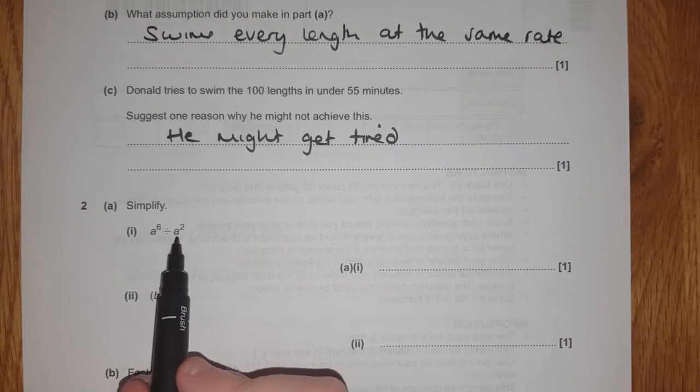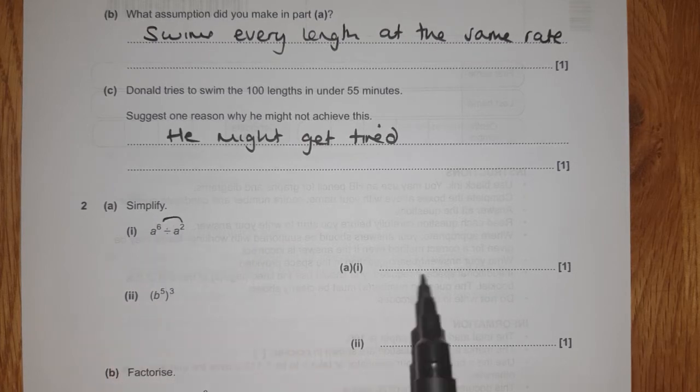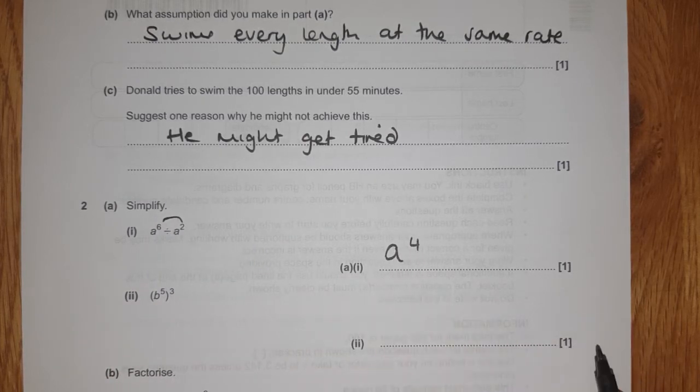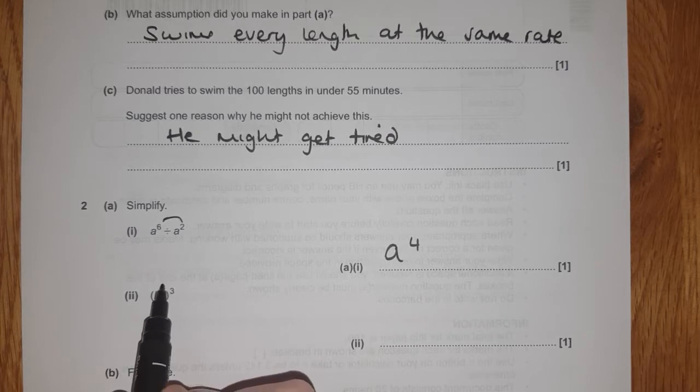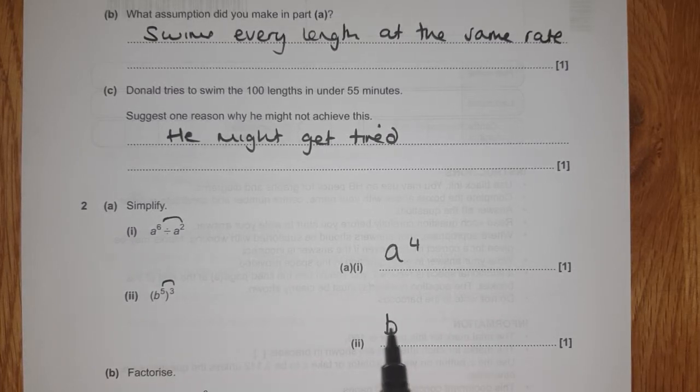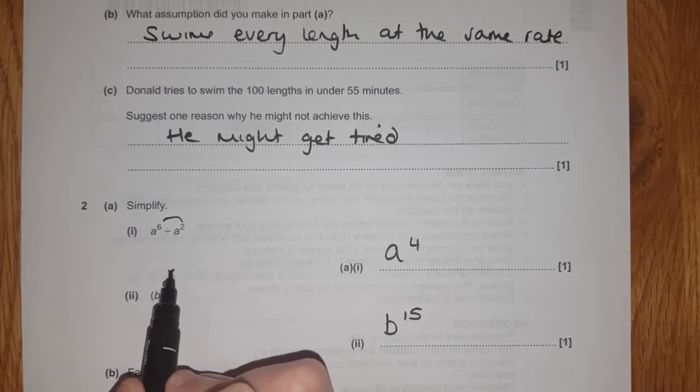Okay, a to the power of 6 divided by a squared. When we're dividing, you just subtract the powers. So I get a to the power of 4. Powers inside and outside a bracket, you're just going to multiply, so I get b to the power of 15.